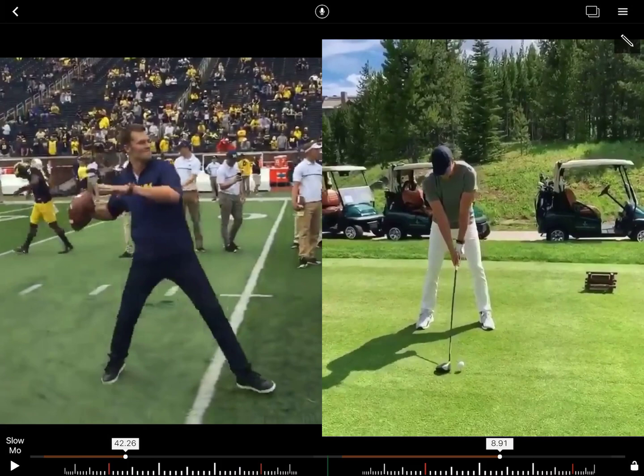Today's breakdown is on Tom Brady and really the comparison of the golf swing and throwing a football as a quarterback. Tom Brady is a fairly avid golfer, and also a fairly avid quarterback as well. It's a joke there. What I thought would be interesting is to show how the transfer and the load, and some of the things you do with the golf swing, also transfer over into the throw as a quarterback, and what are some things that actually don't transfer over to the throw as a quarterback. So we'll go ahead and get right into it.